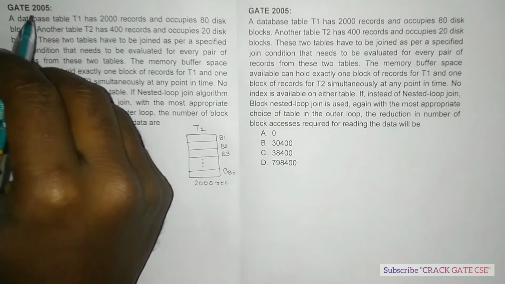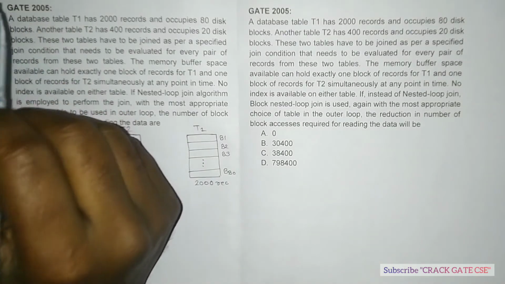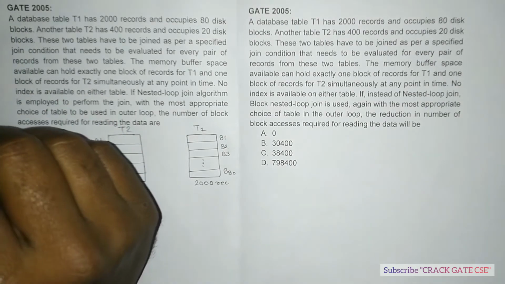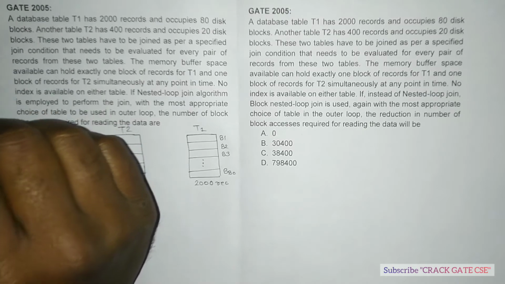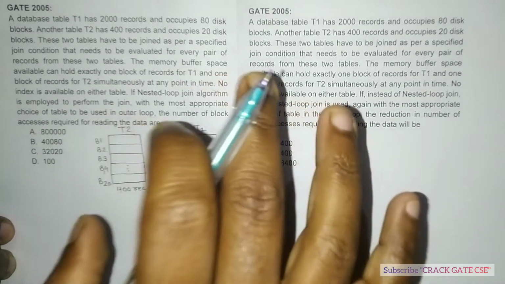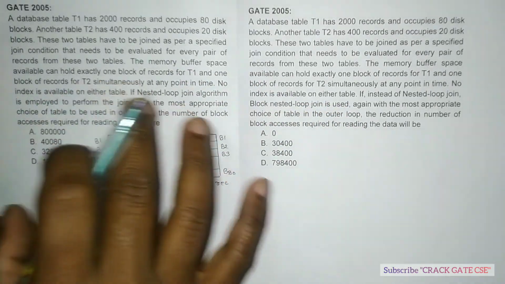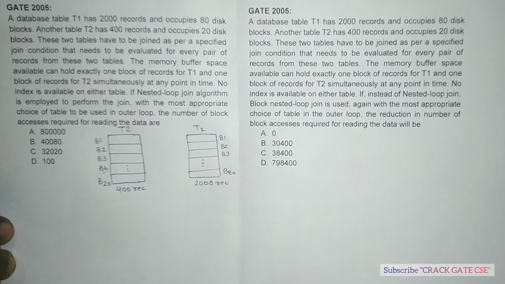Now I told you in the previous video that the question came in GATE 2008, but actually that question came in GATE 2005, not in 2008. And these questions might look lengthy at first look, but they are very simple and you can easily score marks if this kind of question comes in your exam. So first of all, try to do these questions on your own.